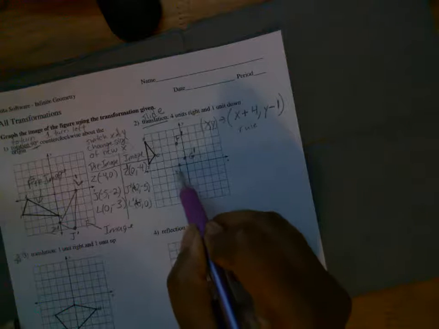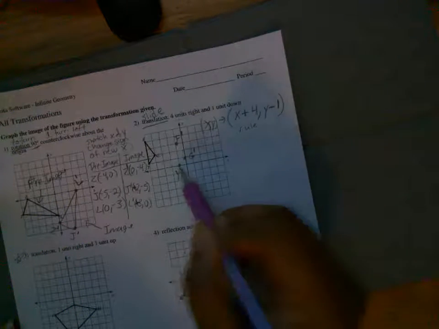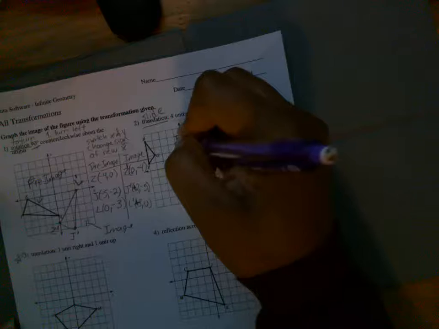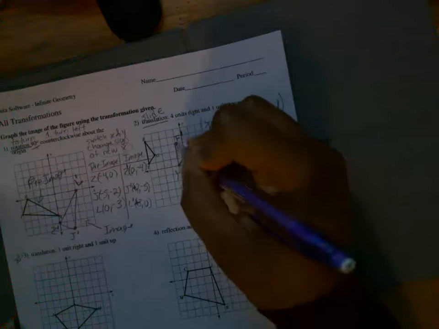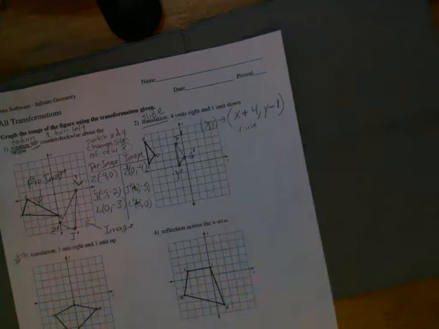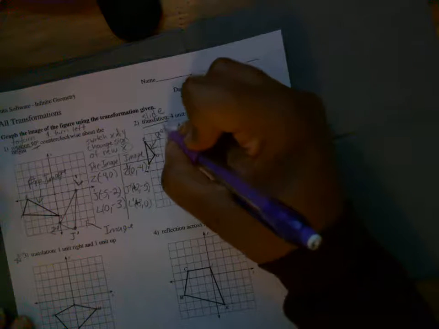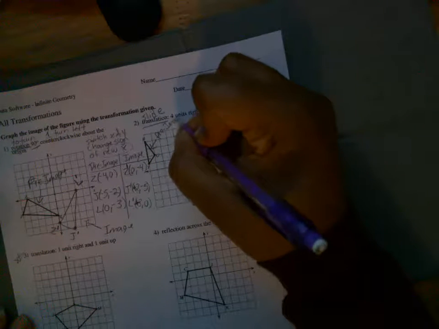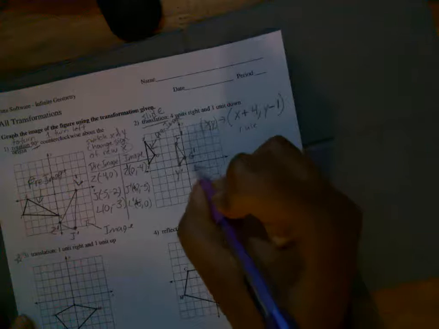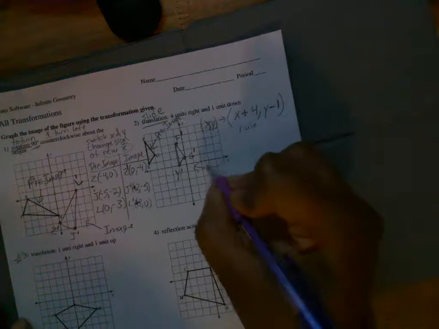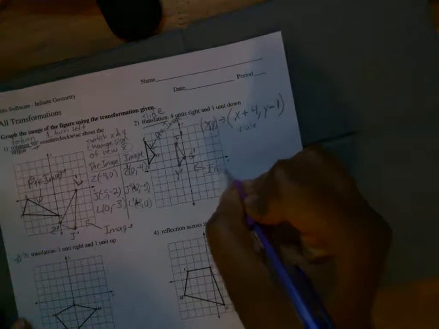This is my Y prime. This is before the move, pre-image, without the tick marks. This is after the move, image, with the tick marks.